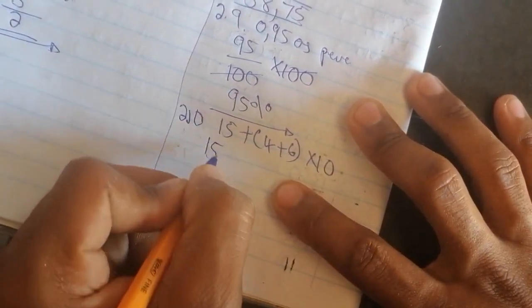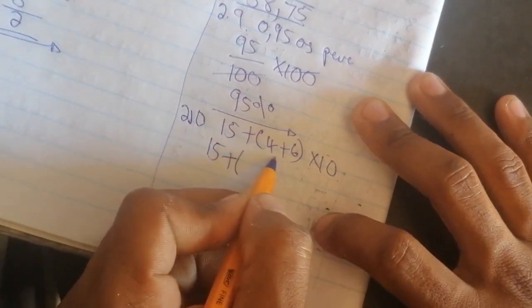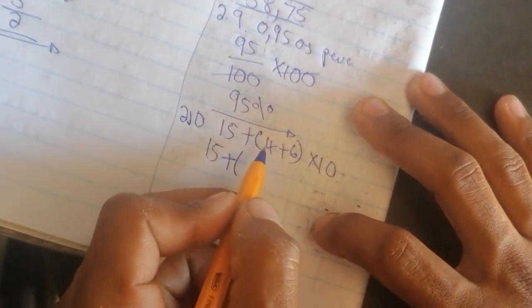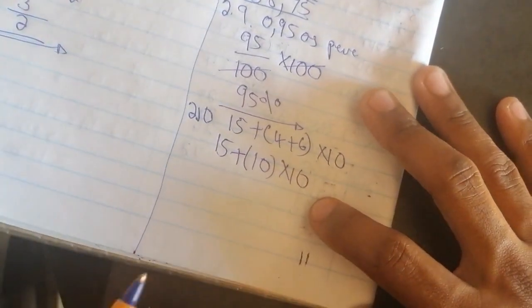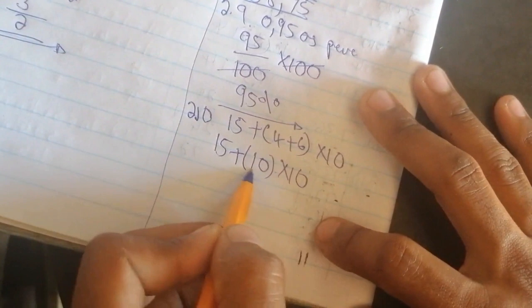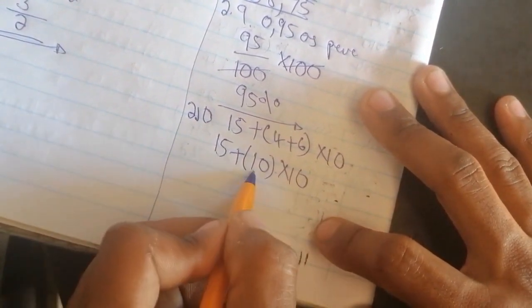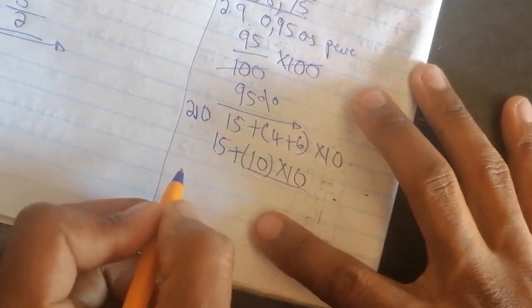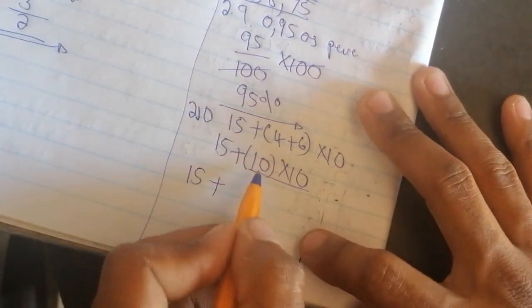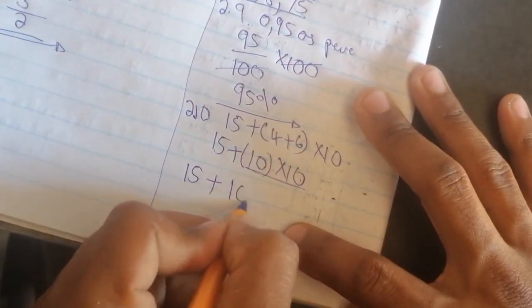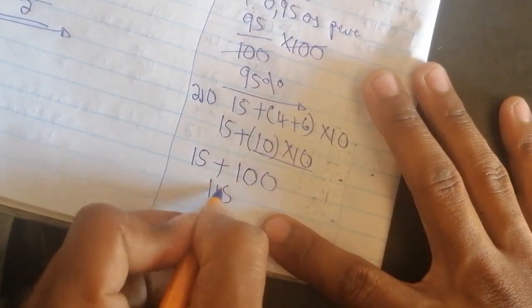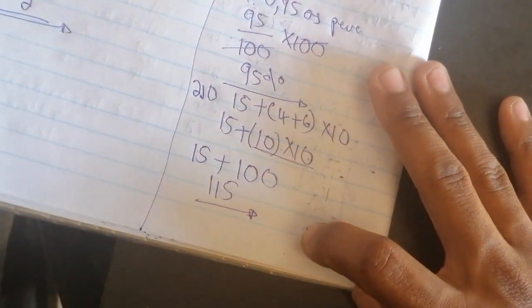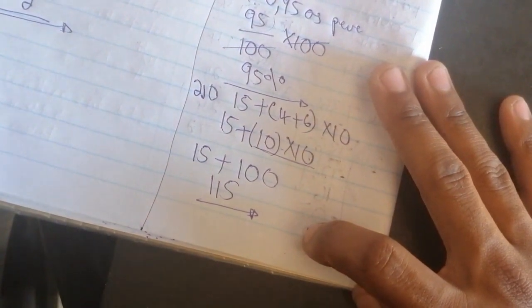So I'm going to leave my 15 and my plus, solve the brackets first using the BODMAS rule. 4 plus 6 is 10 multiplied by 10. So BODMAS, you multiply before you add. So multiplication is here. So you're going to say 15 plus 10 times 10, it's 100. 15 plus 100, it's 115.